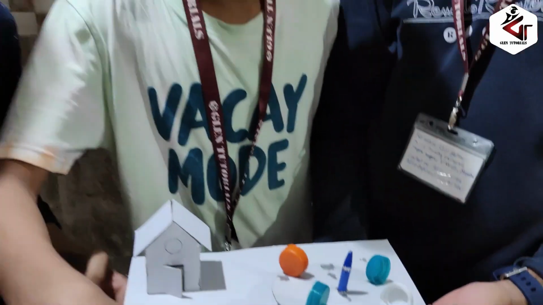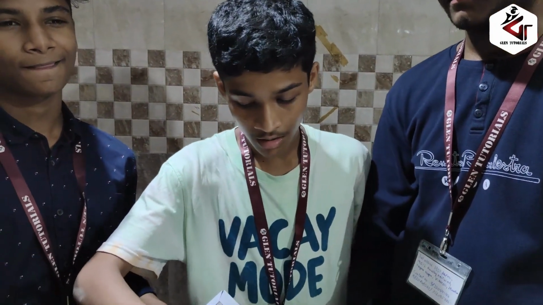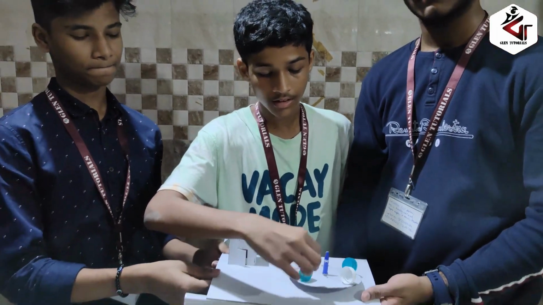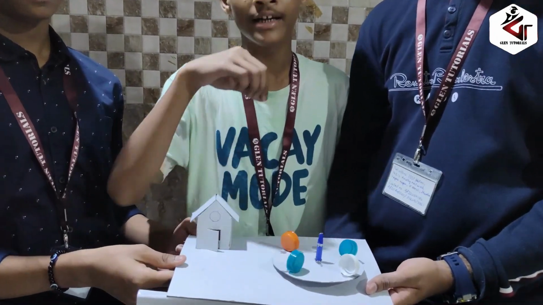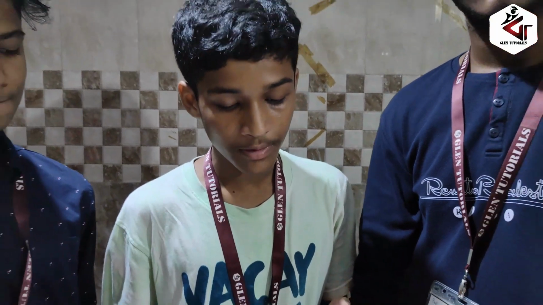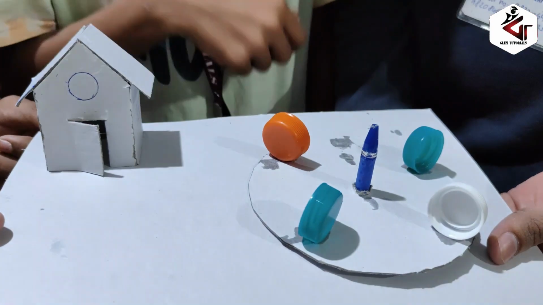The materials required for this project are a piece of cardboard as a base, bottle caps, a motor and everything else. The idea of this project is to show how people in rural areas generate electricity. They do this manually by hand.